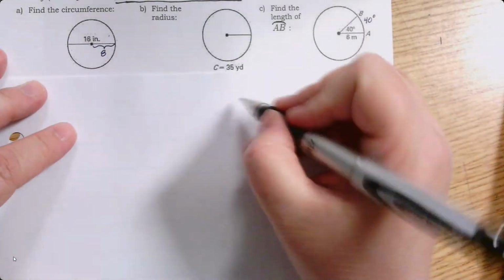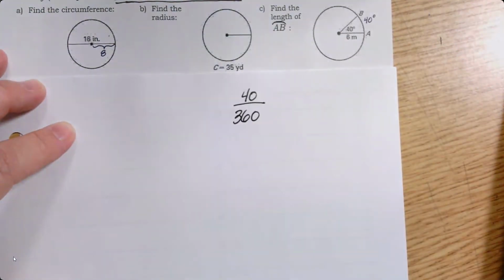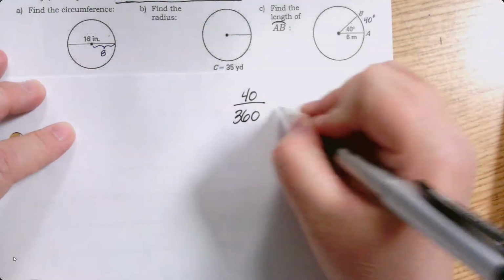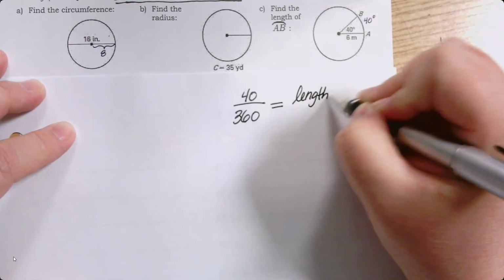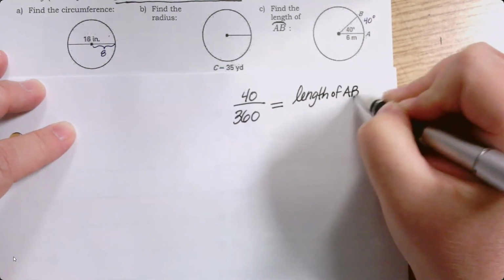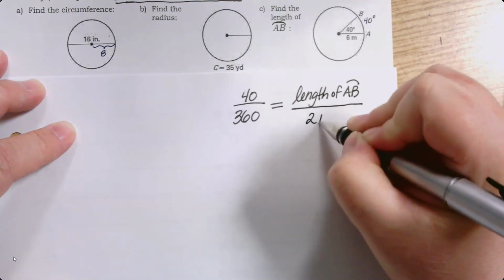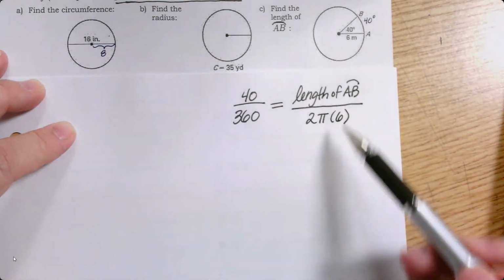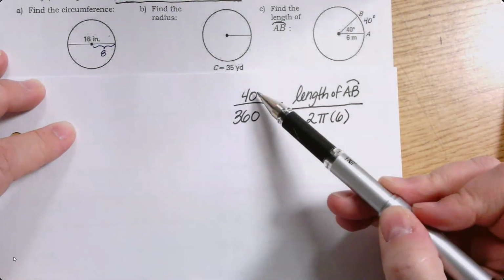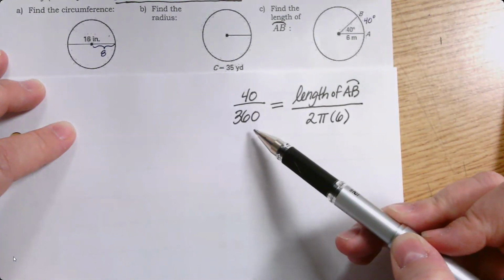So in other words, however much of the circle 40 degrees is out of 360, whatever fraction of the circle that is, which is technically 1/9, that's the same amount of the circle my length of AB is going to be. And since it's length, I'm saying, well, then the whole circle is the circumference. 2 times pi times r. So arc length is a piece of the circumference, just like however many degrees you have is a piece of 360 degrees. So that's proportional.